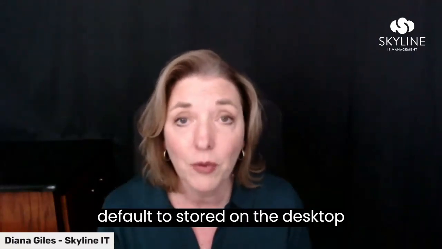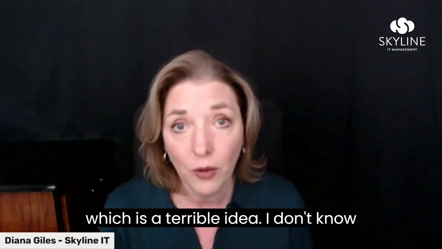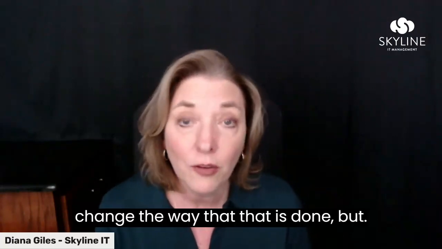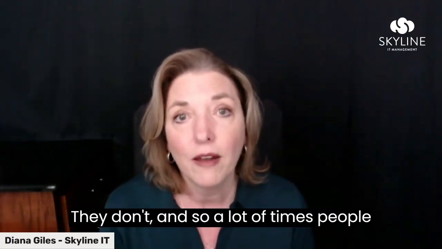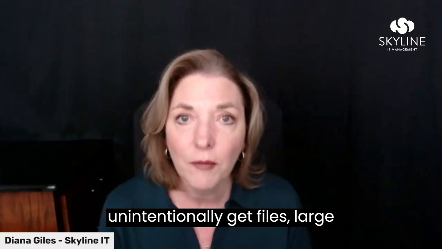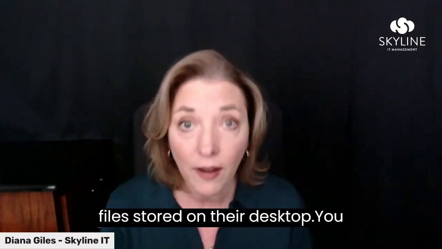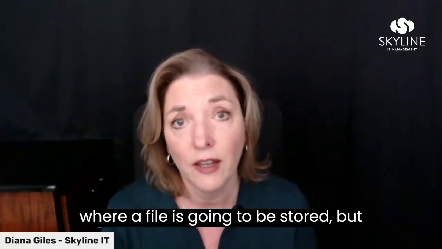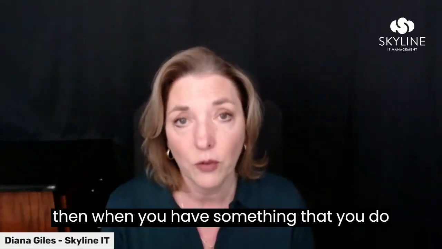A lot of times it will default to store it on the desktop, which is a terrible idea. I don't know why more vendors don't change the way that is done, but they don't. And so a lot of times people unintentionally get large files stored on their desktop. You want to change the default location to where a file is going to be stored.